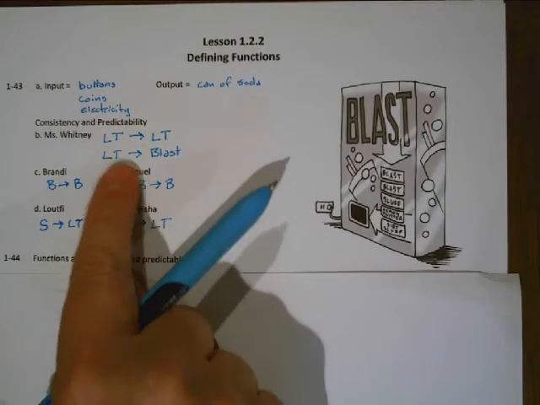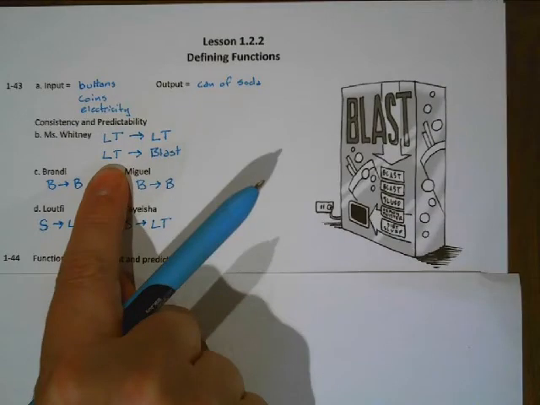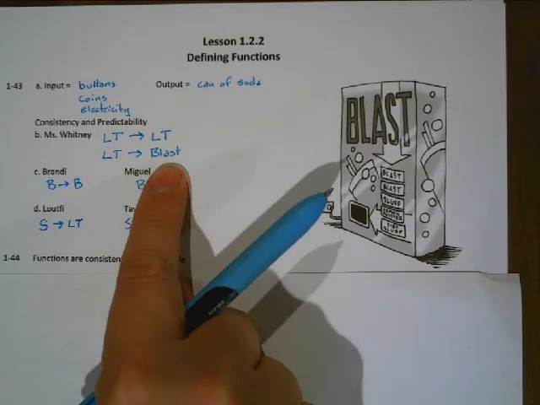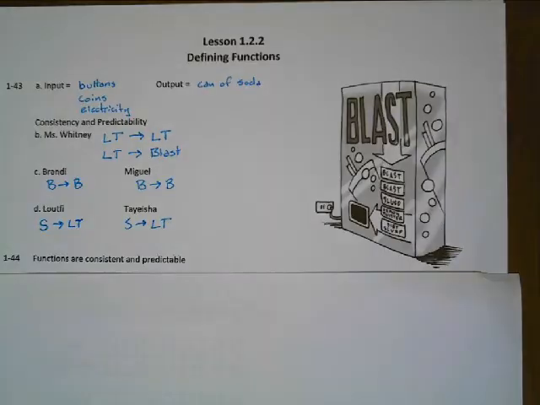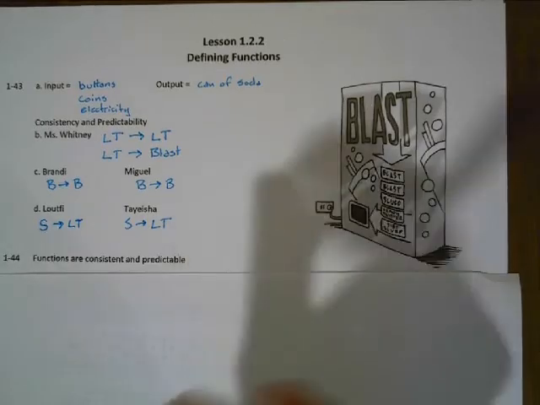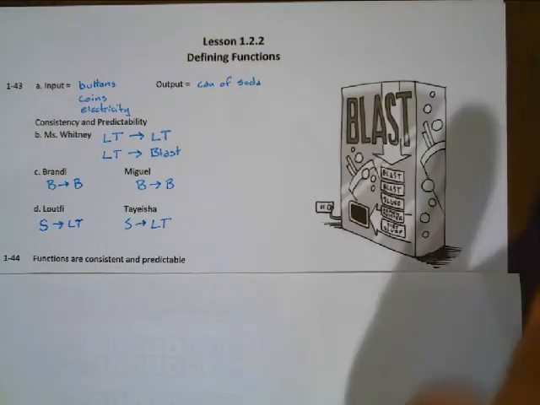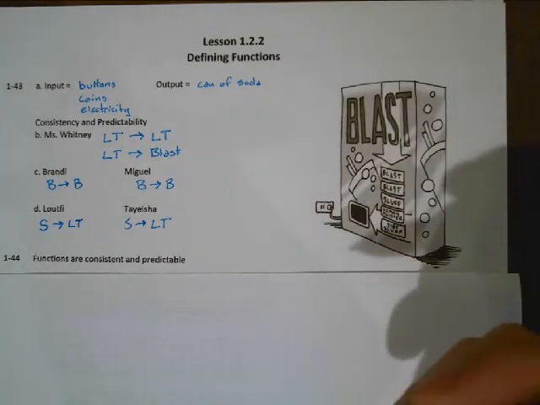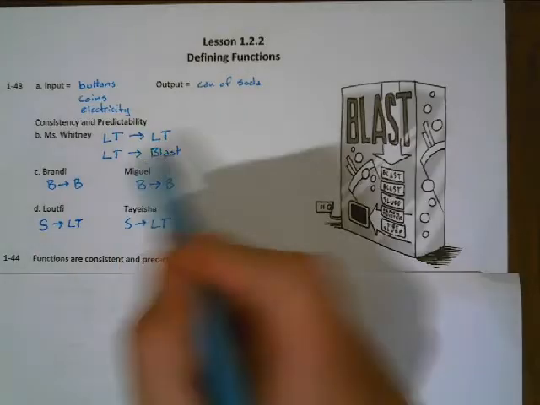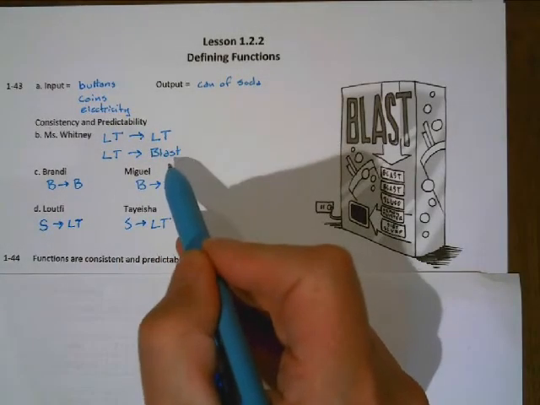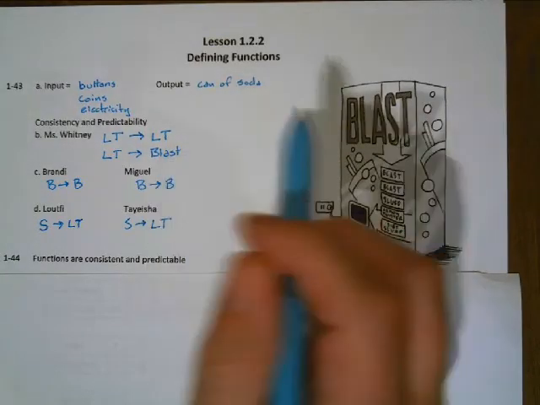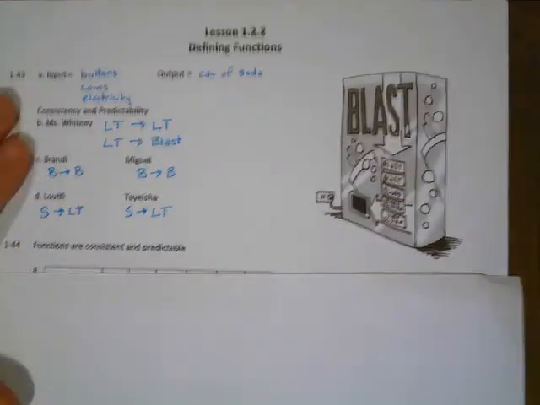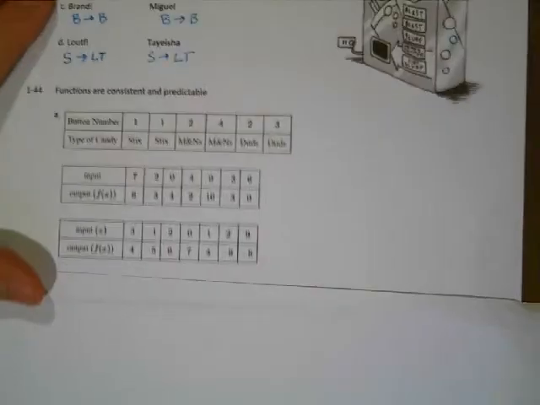Whereas Miss Whitney, she had inputs of lemon twister and lemon twister, but got two different outputs. You can't predict what's going to happen. It's complete randomness, and you never know what's going to come out in the end. So you can't predict it. So that would not be a function because you're getting inputs with different outputs. And in a function, our inputs and our outputs have to be predictable. And this is unpredictable. All right, so let's look at some other situations.